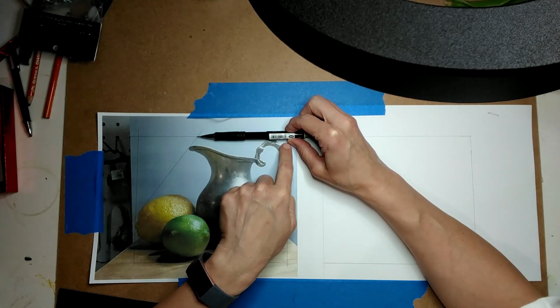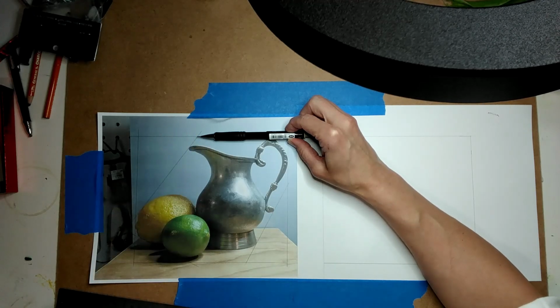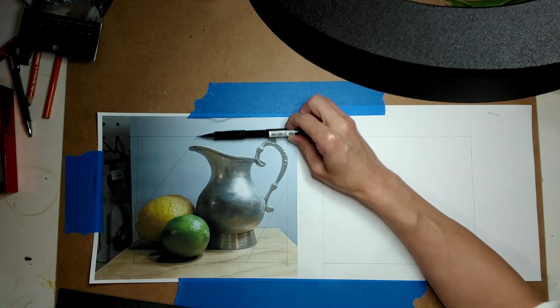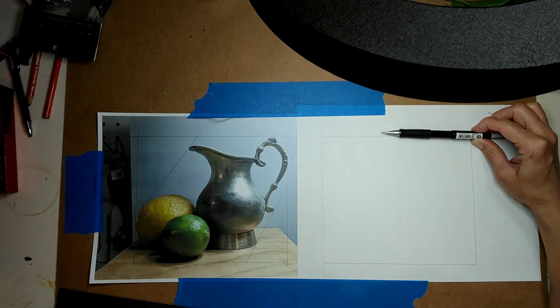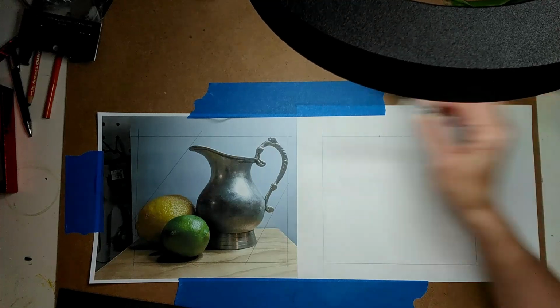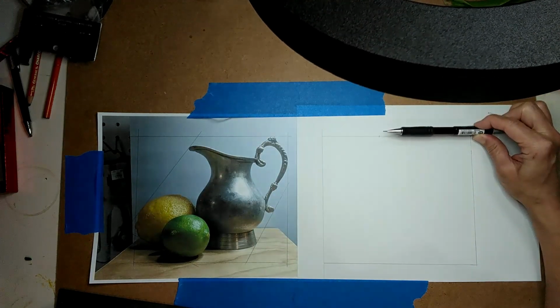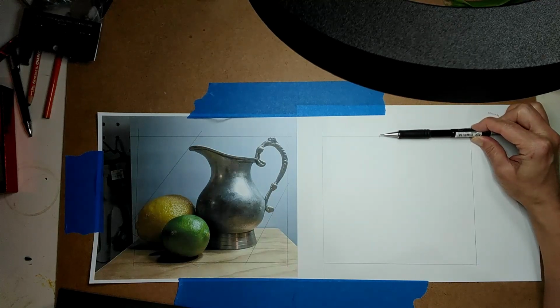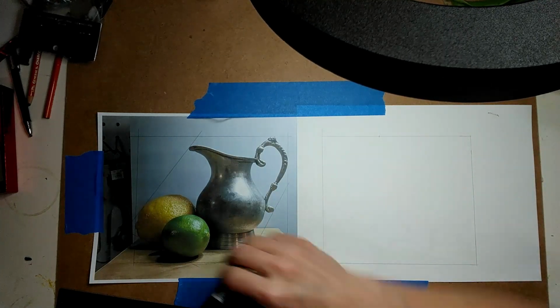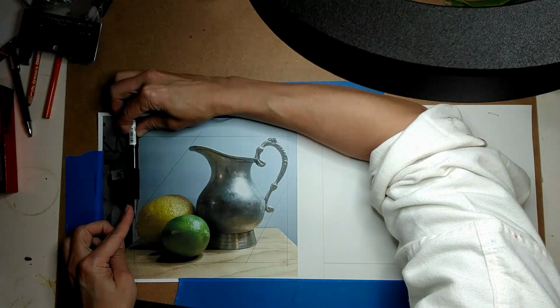So I'm measuring from this edge of my box over to where my first envelope line intersects with the notional space box at the top. And I'm just going to tilt my pencil up, and I'm going to make a mark right there. Then I'm going to go back, and I'm going to quickly double check it, make sure I was accurate, and that looks good. And then I'm going to do the same thing on this side of it.